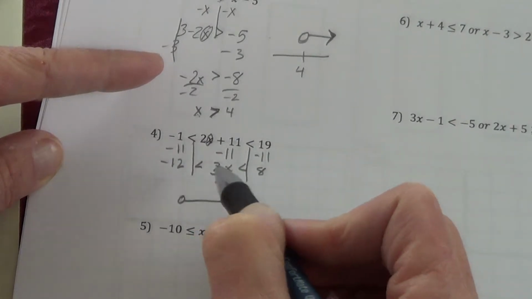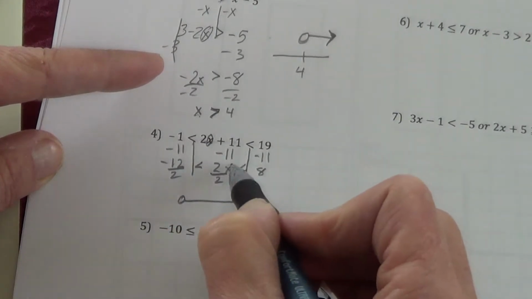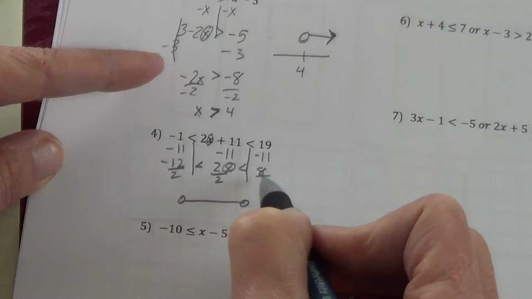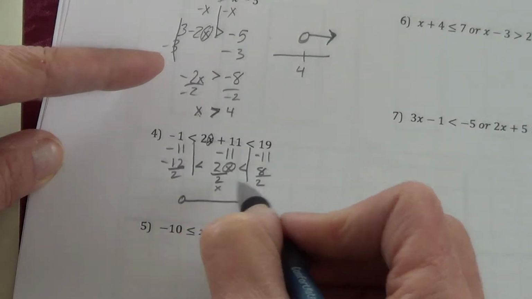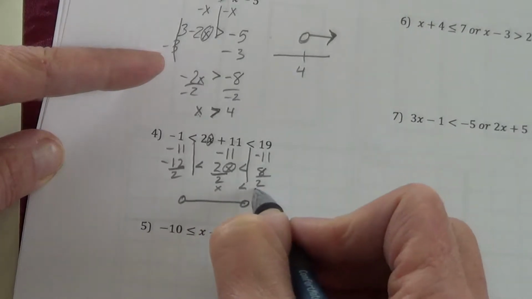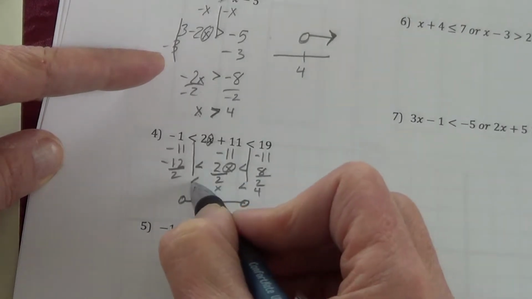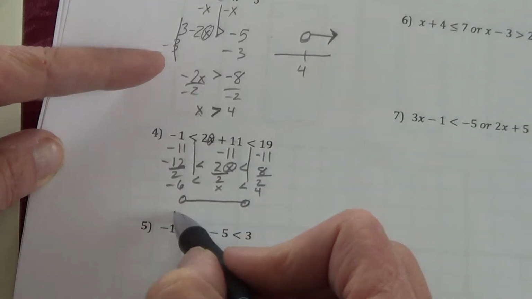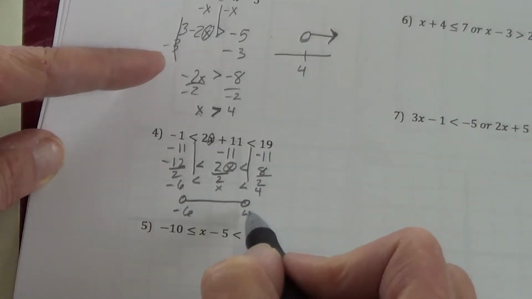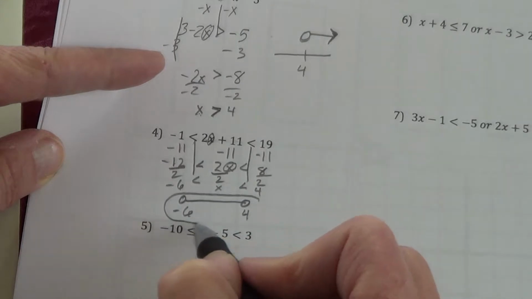Now we divide by 2 to get that x alone. That's always our goal, is to get the creepy dude alone. And we end up with x is less than 4, and it's greater than negative 6. So we bring down a negative 6 and a 4, and that's our answer.